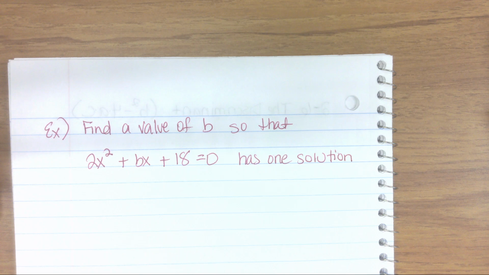Find a value of b so that 2x squared plus bx plus 18 equals 0 has one solution. Now, what I'm also going to tell you then is, if you know this, how you can figure out how to make it have 2 and how to make it have none.